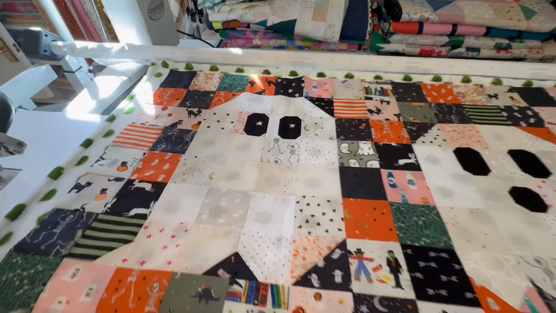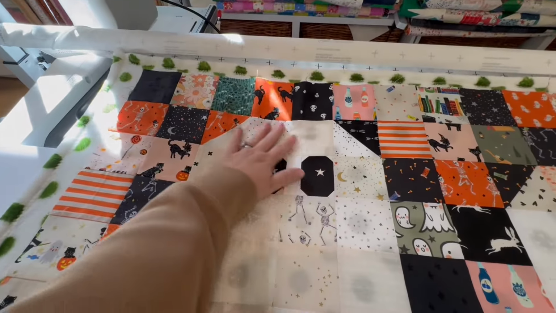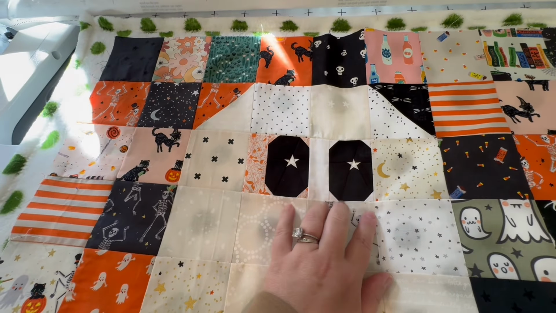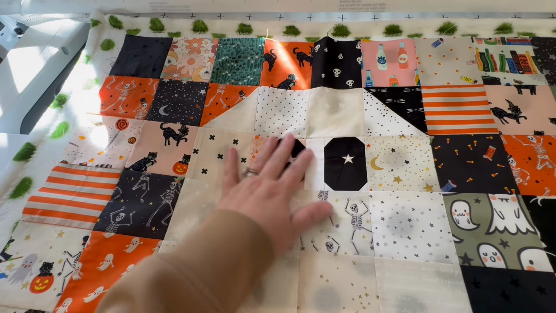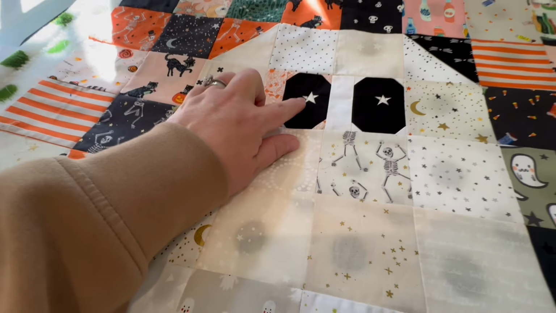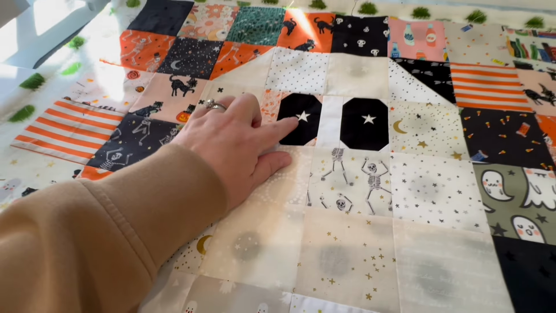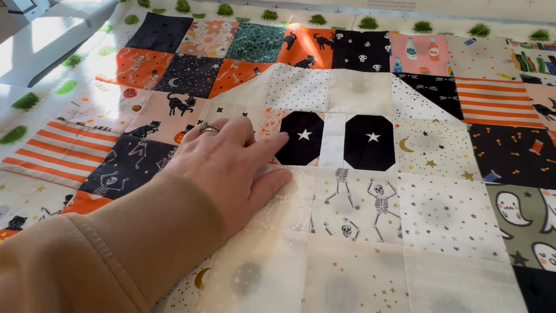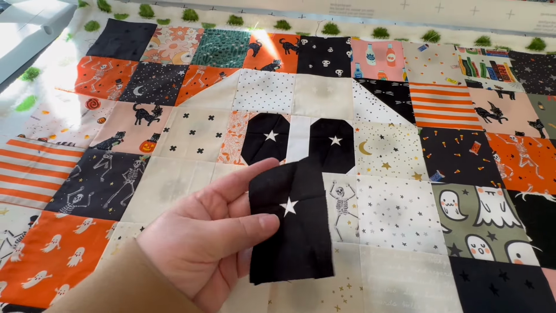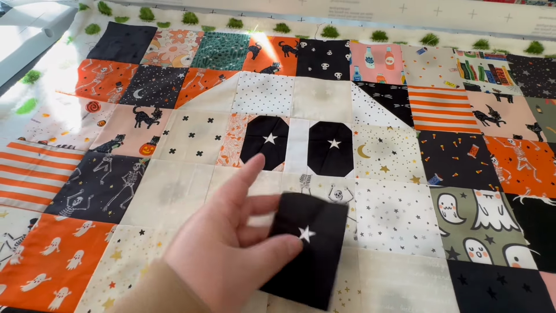I am getting this quilt on the long arm, and I thought it would be the perfect time to share a little bit about this new little eye version I did. I'm calling it Twinkle Eyes or Twinkle Star Eyes. This is the tiny star, the FPP pattern from the Ghost Party quilt. And I made the FPP star, and then I cut it down to the size of the eye that you're supposed to cut in the pattern.